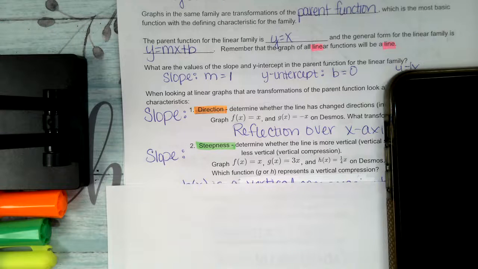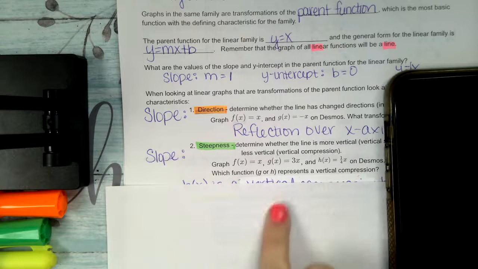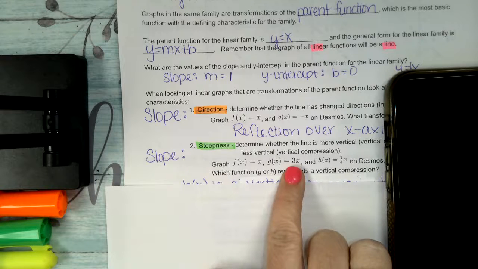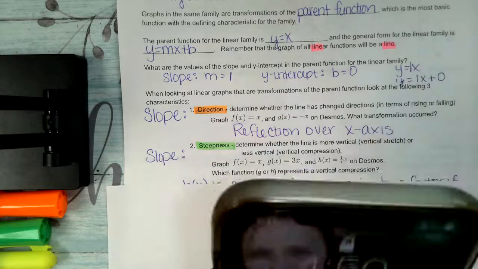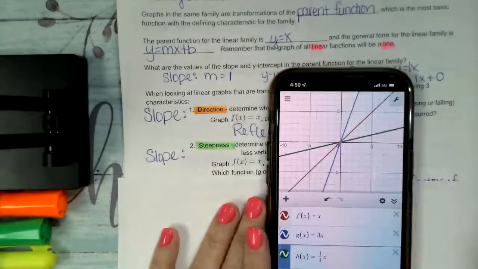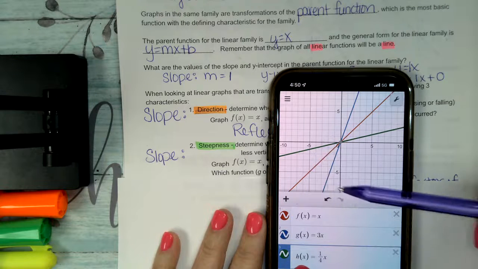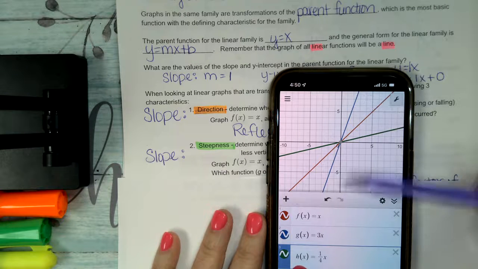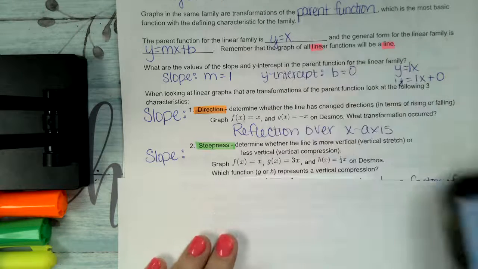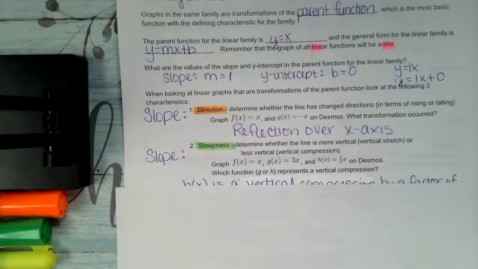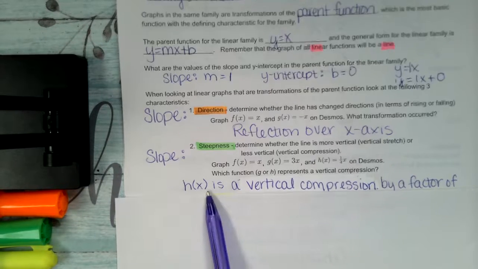So F and F, that kind of works together. We know that it's a fraction. A vertical stretch means it's going to be a bigger number, bigger than 1, so that makes it more steep. And that's what this picture is actually showing you. This one is 1/4, it's flatter. This one is 3, and it's more steep compared to this f of x equals x. So the one that's more compressed is h of x.